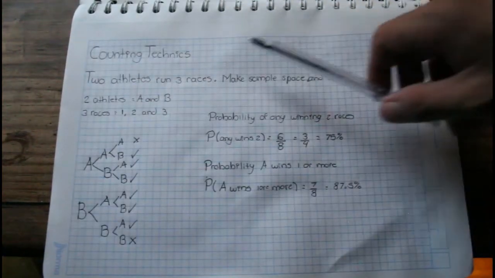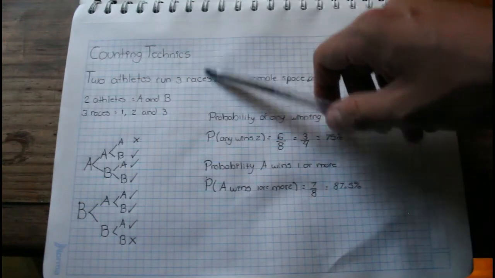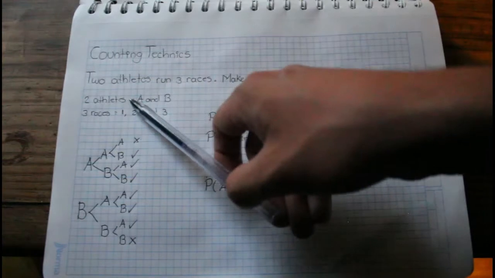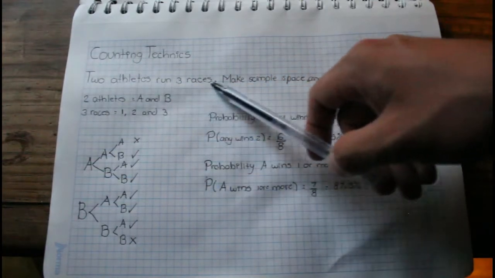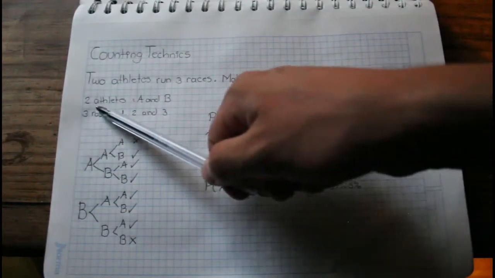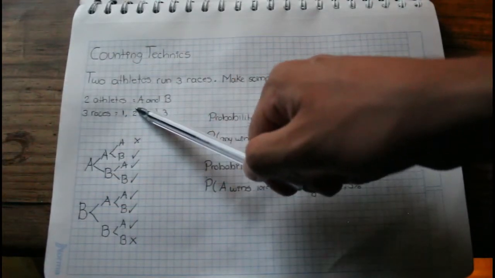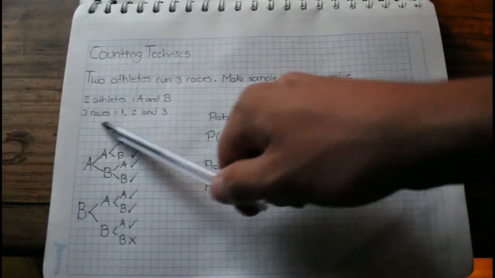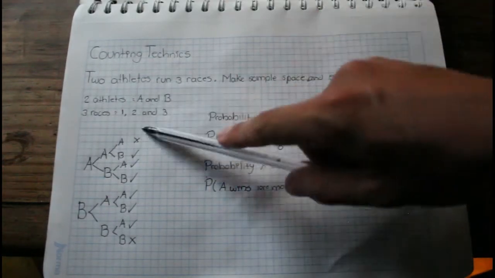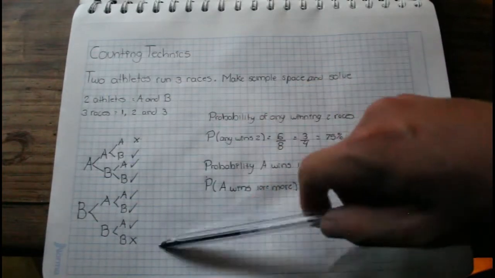For explaining counting techniques, we're going to use the following examples. In the first one, we are told that we have 2 athletes who run 3 races, and we have to make the following. We're going to name the athletes A and B, and we have 3 races: race 1, race 2, and race 3. So we're going to draw this tree diagram.